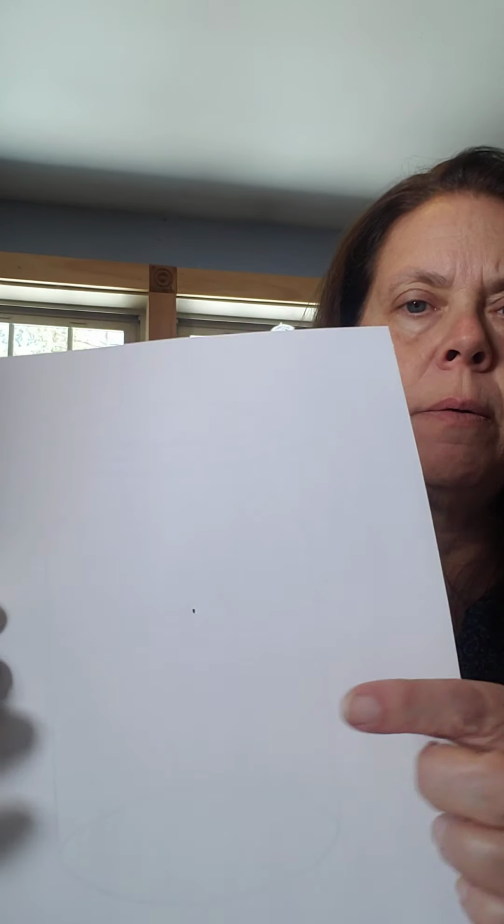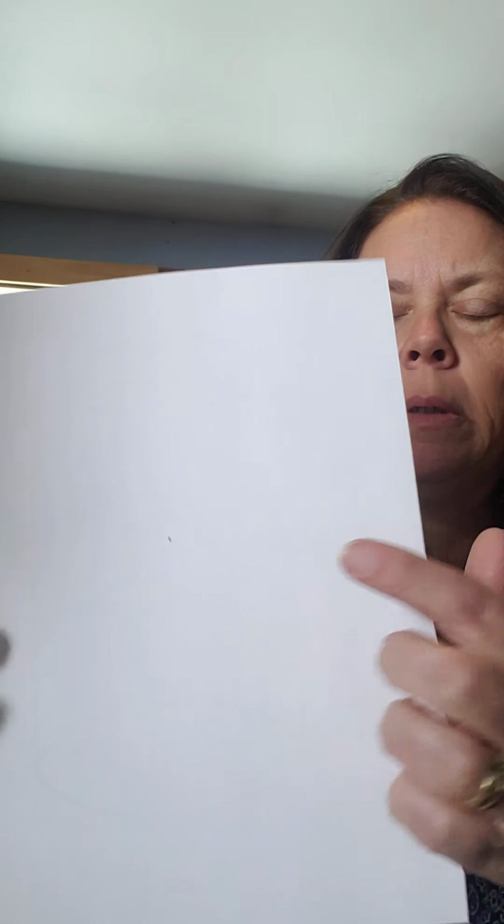and just make a dot in the middle of your paper like this, and then you can either take a ruler, or if you don't have a ruler, you can just use a piece of paper or a magazine, and you're just going to divide this up into, I don't know, let's say 1, 2, 3, like 9 sections. You don't have to do that many, you could do 6.